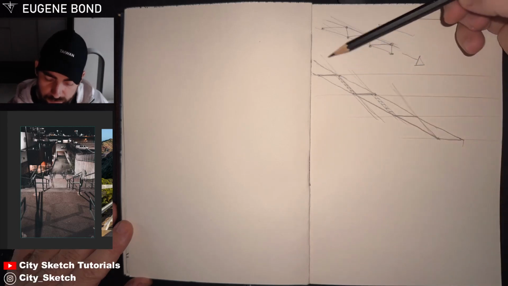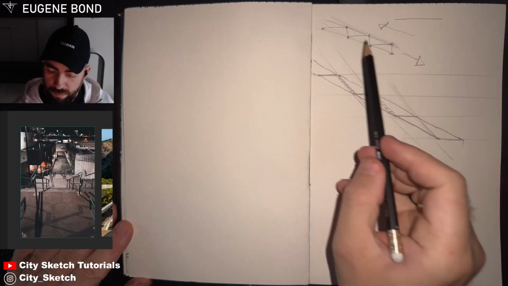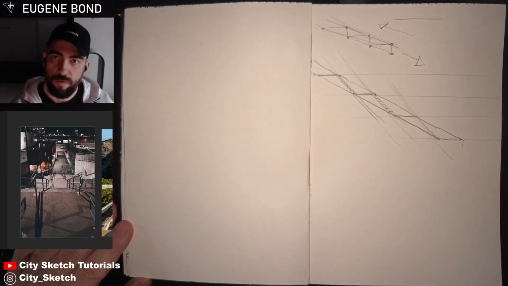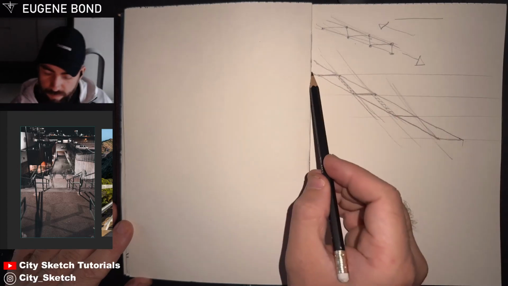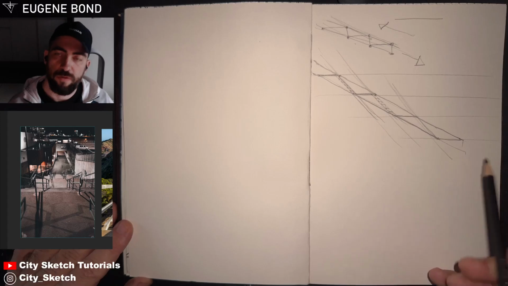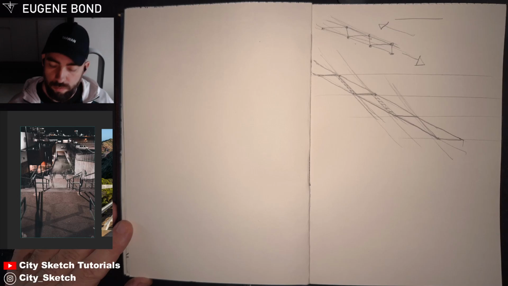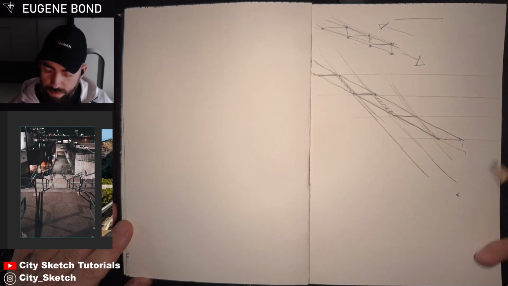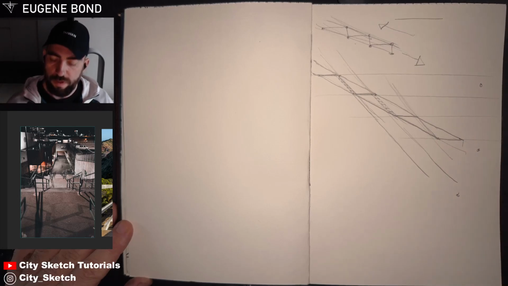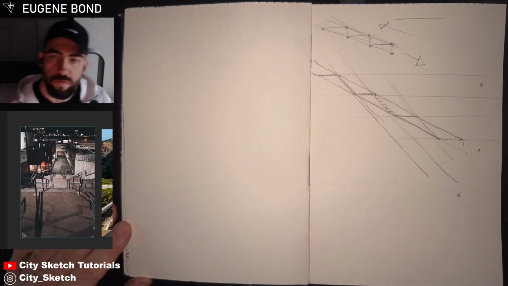Then we have these parallel lines to each other, diagonal lines for steps, and then we have these diagonal lines which will go to another vanishing point between this and the horizon line, in our case somewhere here. So I will demonstrate it in this drawing.